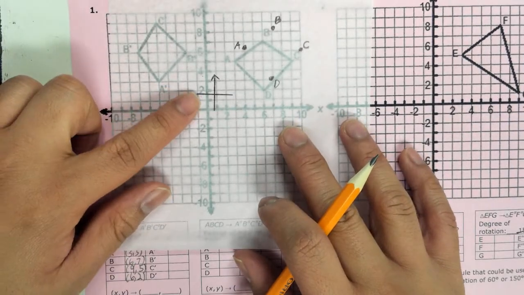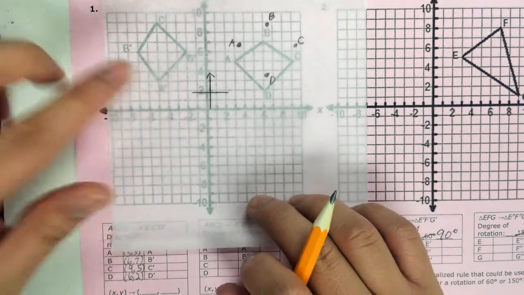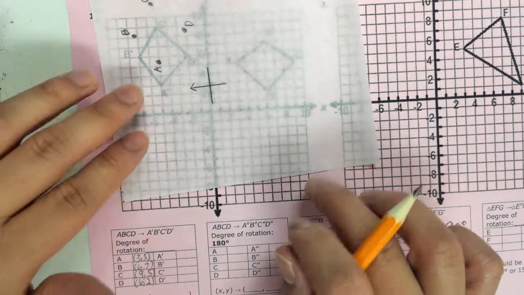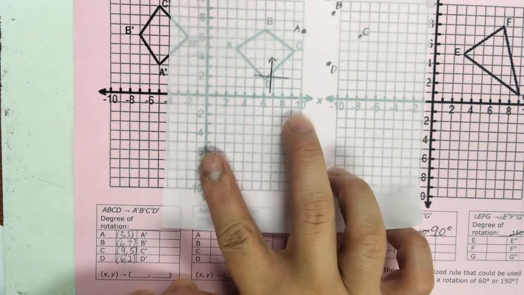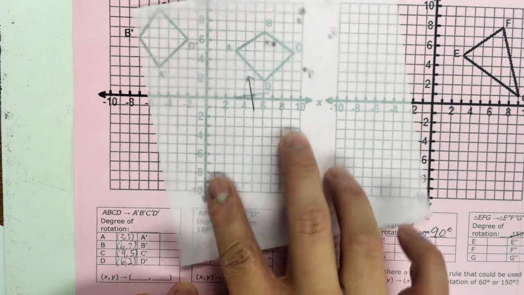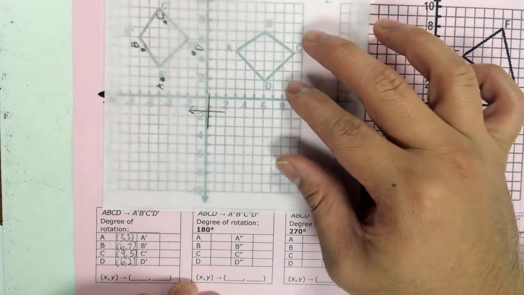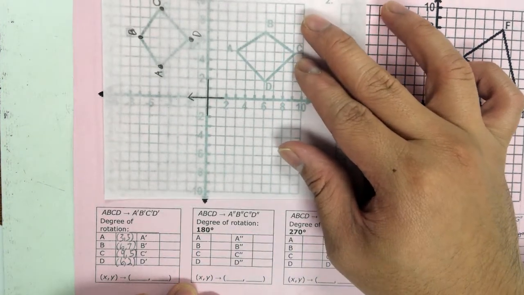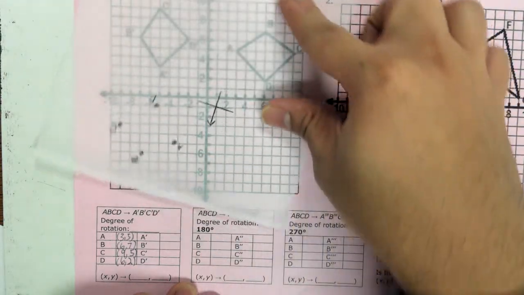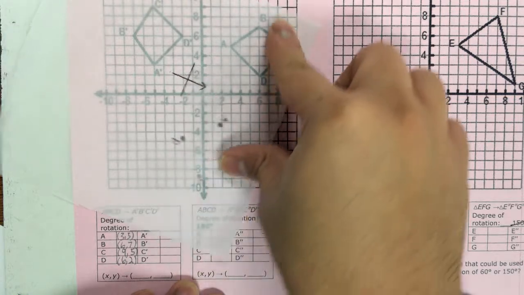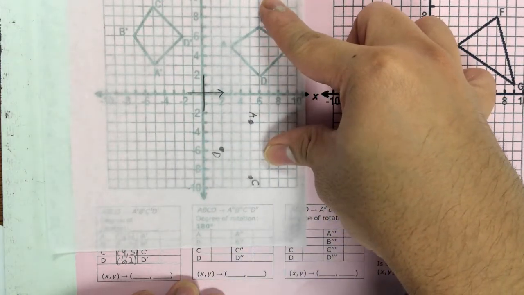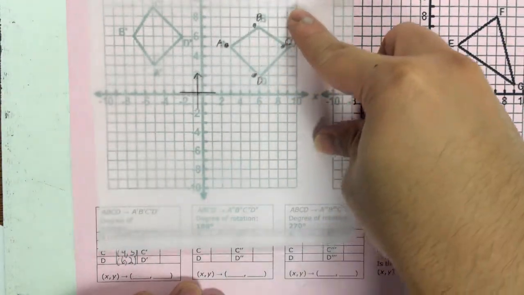Reason I drew the XY axis with the arrow is when we turn this around, we will be rotating. We can rotate three ways. Here's my original, facing up. Rotate once to the left, 90 degrees. One more time to the left, that's 180 degrees. One more time, 270 degrees, and one more brings us back to the original, 360.